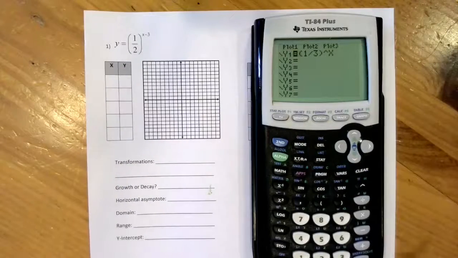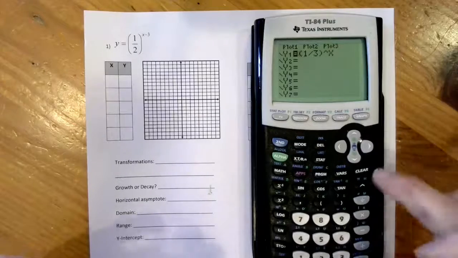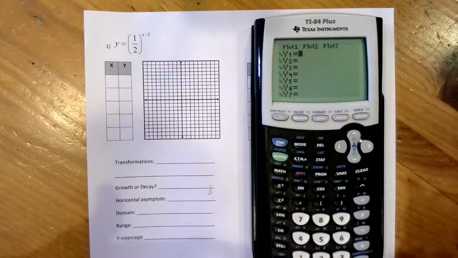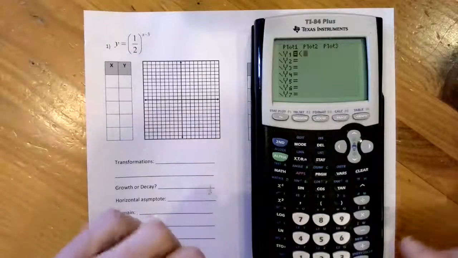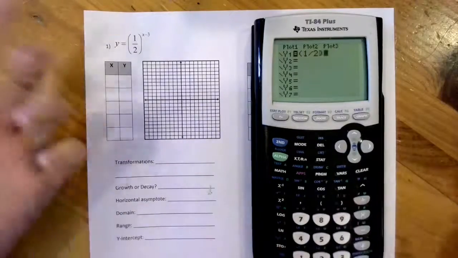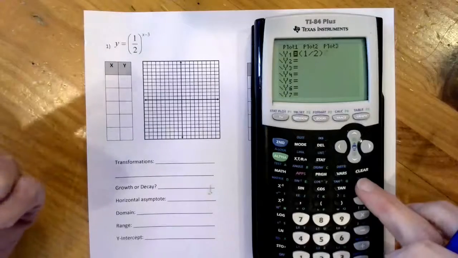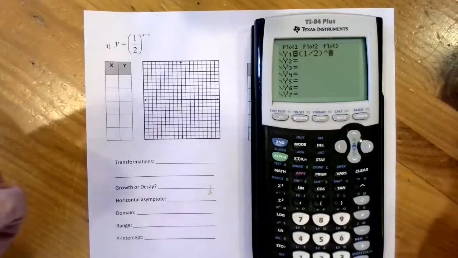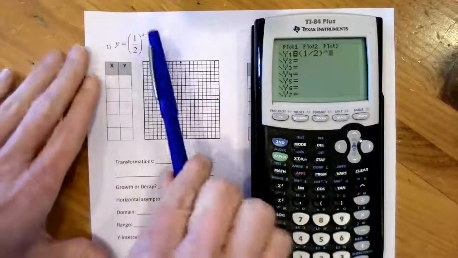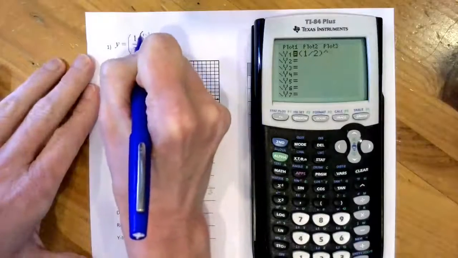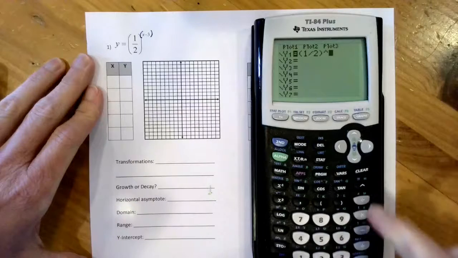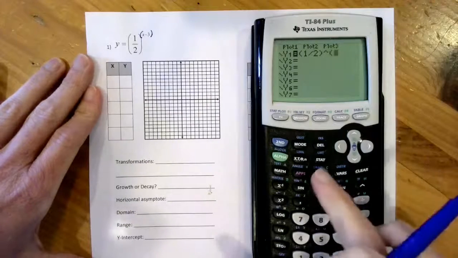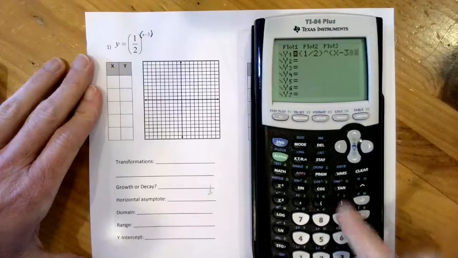Okay, so let's do some of these examples together. When I go to my y equals screen, my function screen, I want to make sure that I enter in my fraction 1 divided by 2, and that's going to be to that. I want you to make sure that you see that this needs to be protected by the parentheses. So that's going to be to the parentheses x minus 3 power.